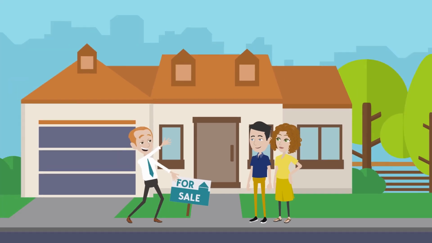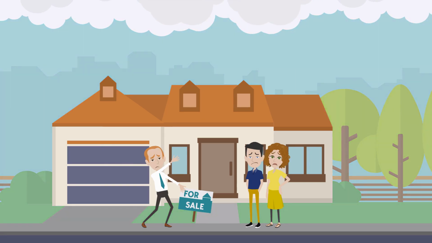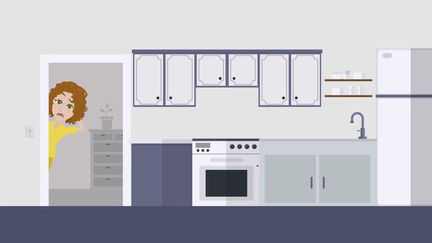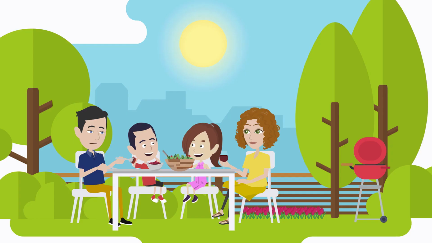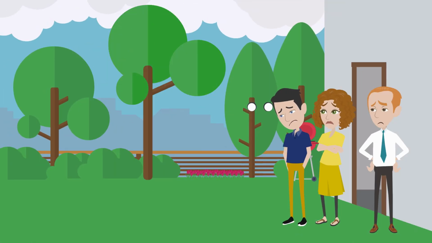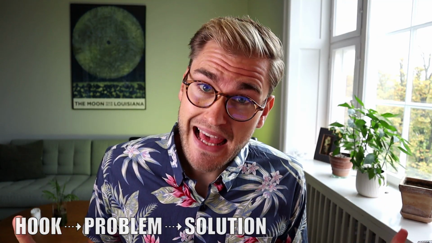Then it moves on to a simple problem solution structure. If you're out looking at a home, there is a good chance it's cloudy. So where does the sun shine in every day? Is it in the kitchen or in the living room? And where can you sit in the garden and enjoy lunch with the family in the sun? The solution is, of course, the SunApp.